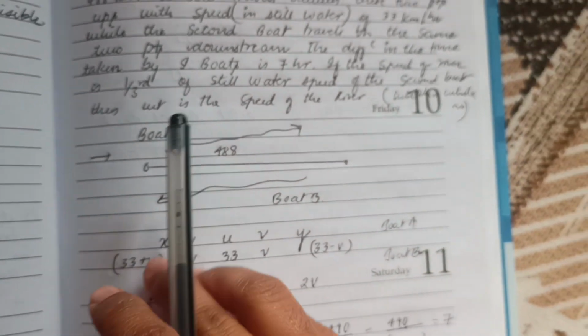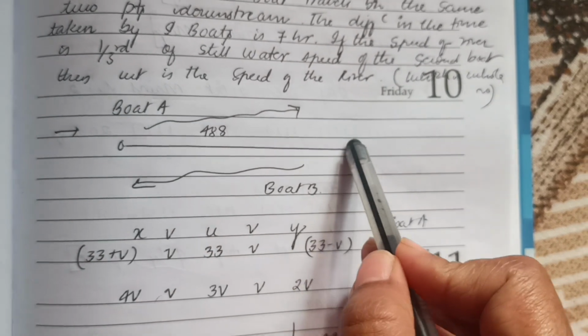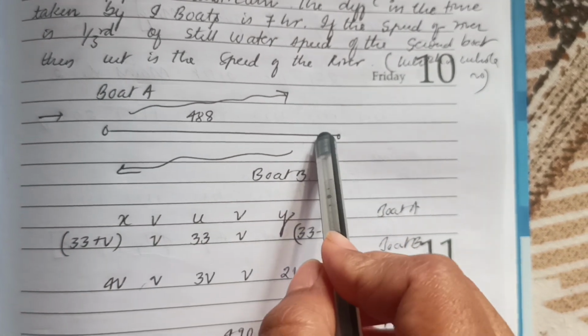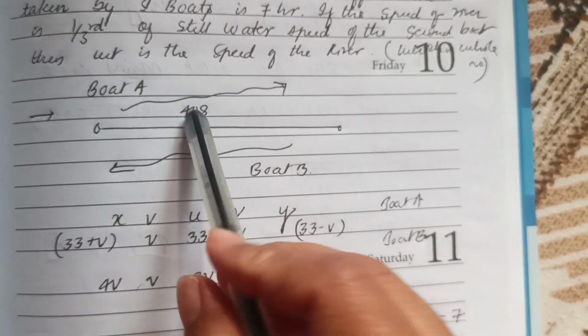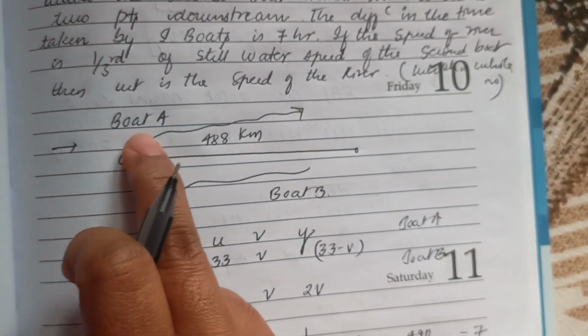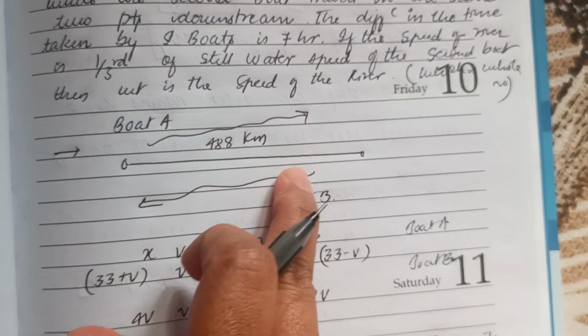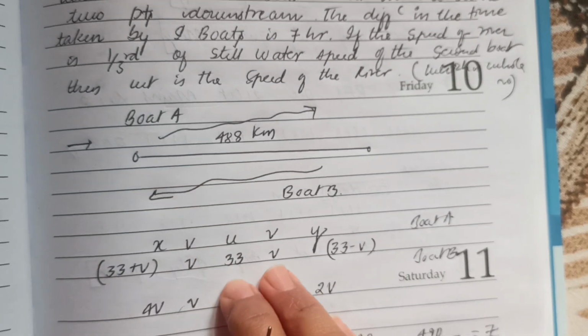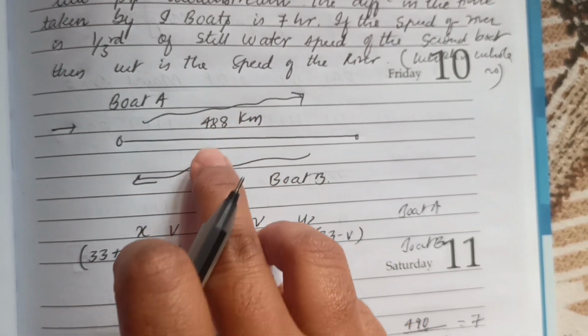See here, there are 2 points, and the distance between those 2 points will be 488 km. And here there are 2 boats. One is traveling upstream and another boat is traveling downstream. But both of them are covering the same distance.